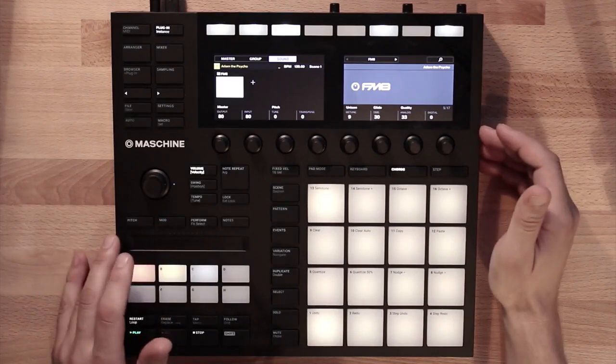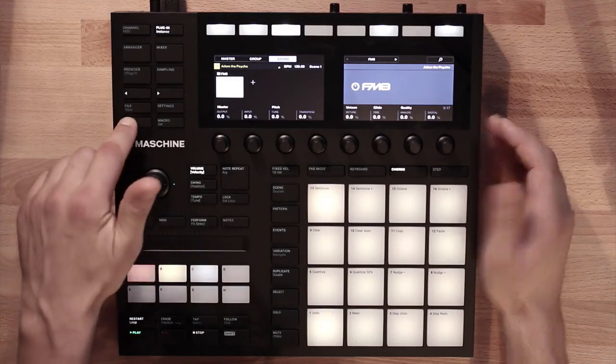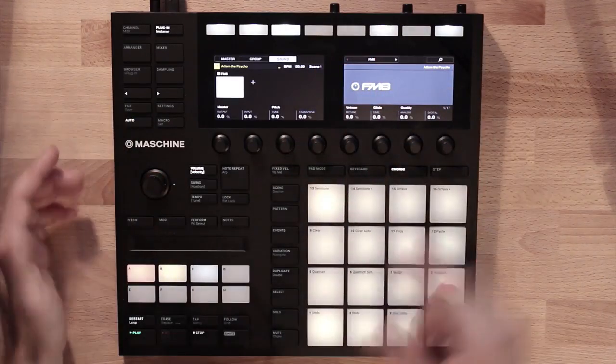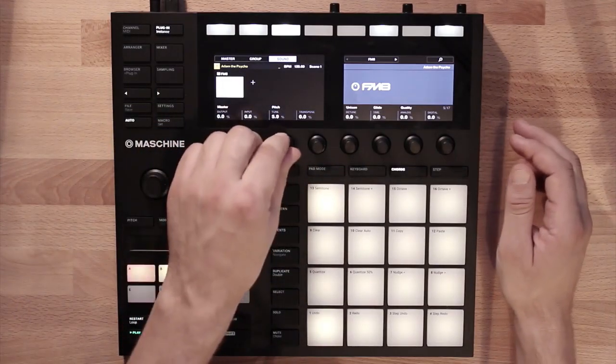I've got this little sequence playing here, and I can write in the automation, either holding the auto and moving some of the parameters, or holding Shift to lock the automation. And let's write in some automation on this pattern.